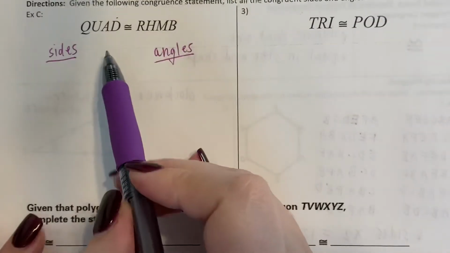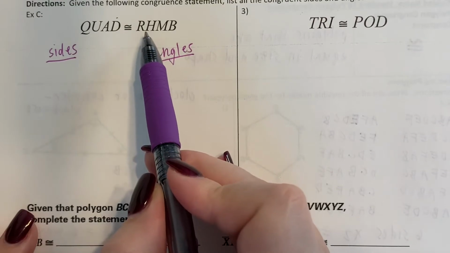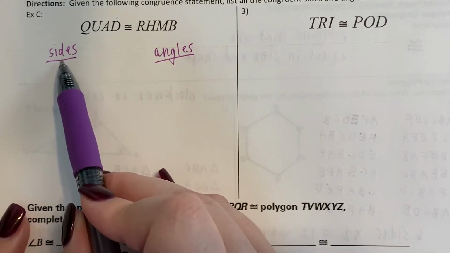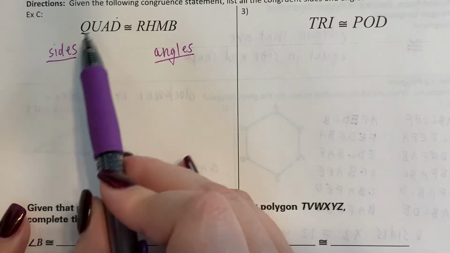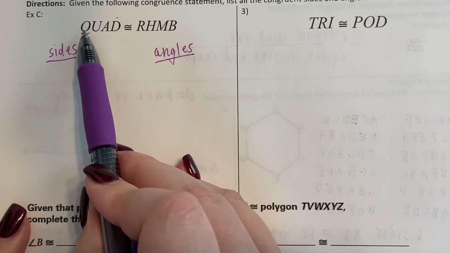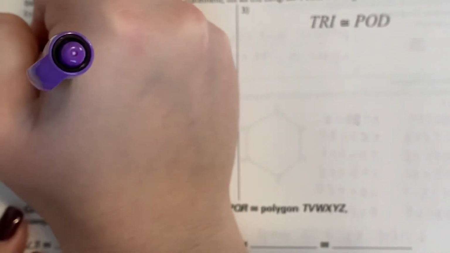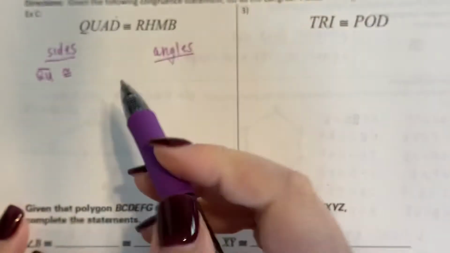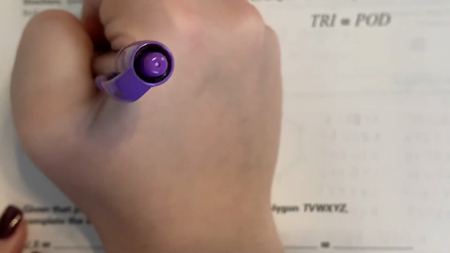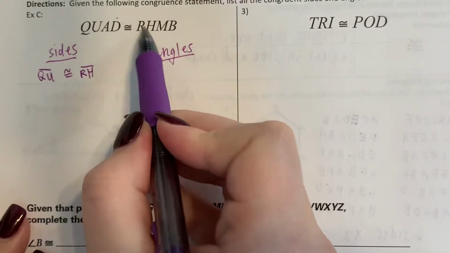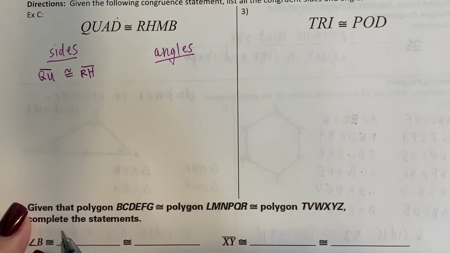So I need to keep in mind here that the order is what matters. So let's start by listing sides. And so my first side here, again, sides have 2 letters, so we could call it side QU. Side QU would be congruent to side RH. And you can see that here they were the first and second letter in their polygon.